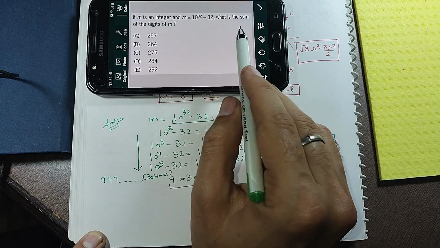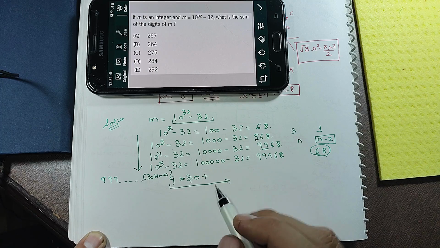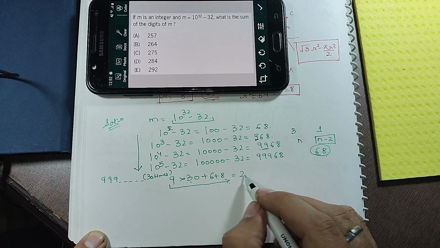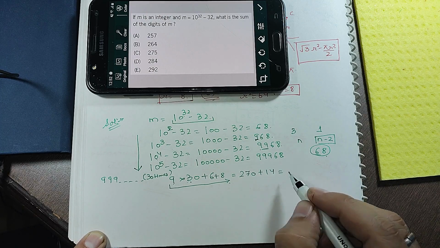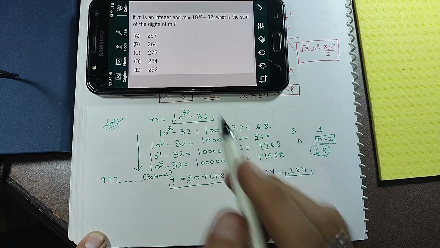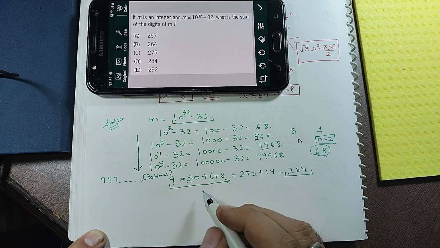You need to find what is the sum of the digits of m. So 9 would take place 30 times plus 6 and plus 8. So this is basically 270 plus 14. So this is basically 284, the sum of the digits of m, where m is equal to 10 raised to power 32 minus 32. So the right option will be option number D.